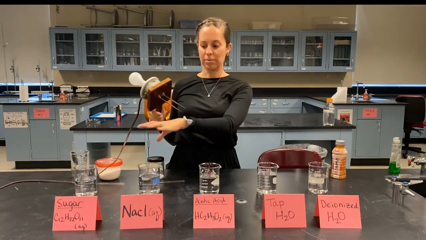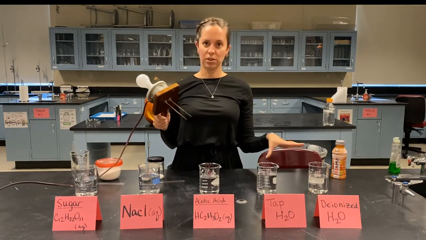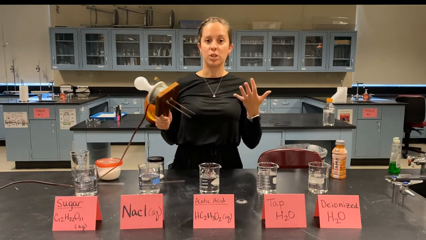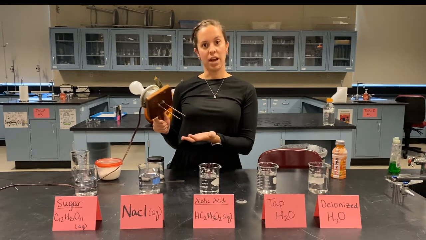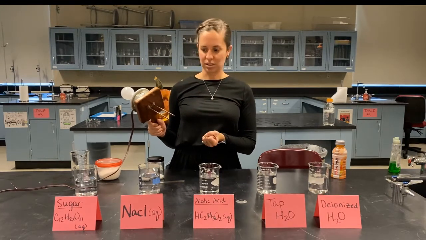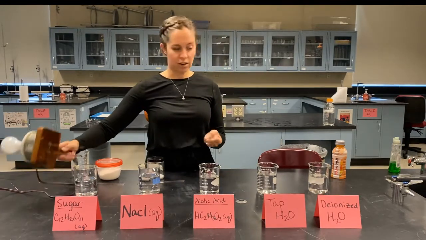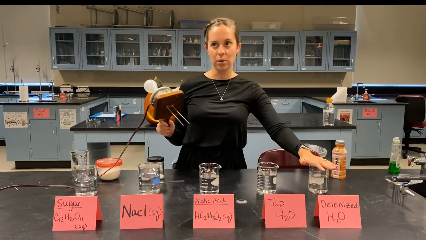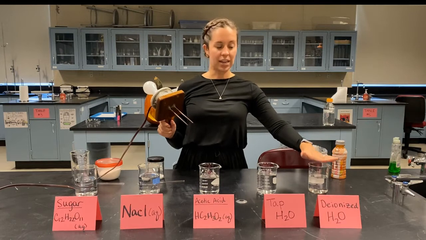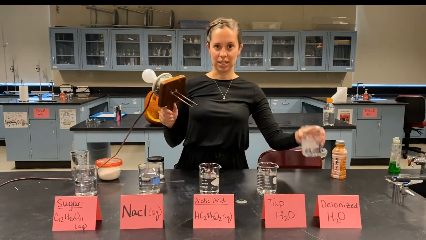So what I'm going to do is put this into a number of different solutions so we can figure out which ones are electrolytes, meaning they are able to conduct electricity, and which ones are non-electrolytes, meaning they cannot conduct electricity. So I'm going to start first with our deionized water. Now, deionized water is pure H2O, so we would not expect that to have any ions available to conduct electricity. So let's test that out.